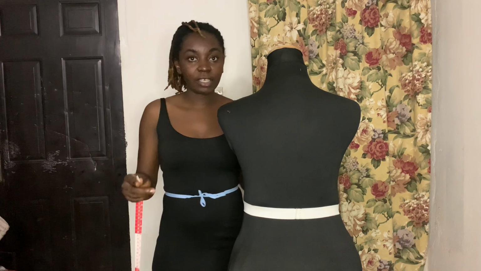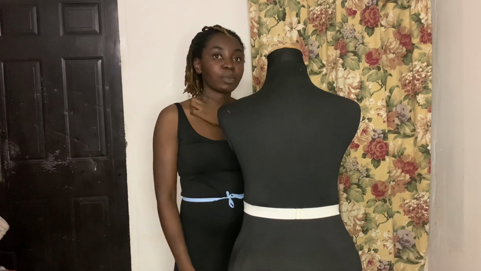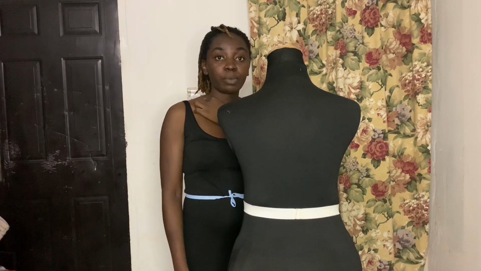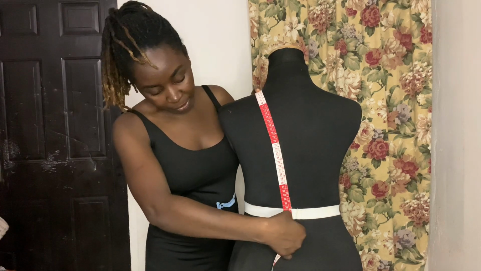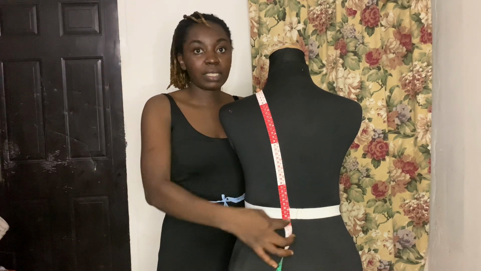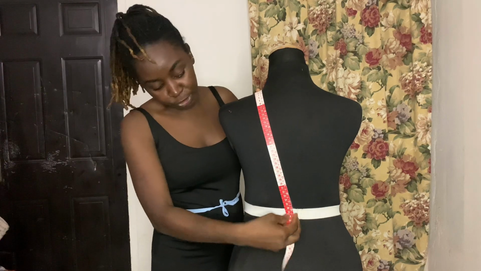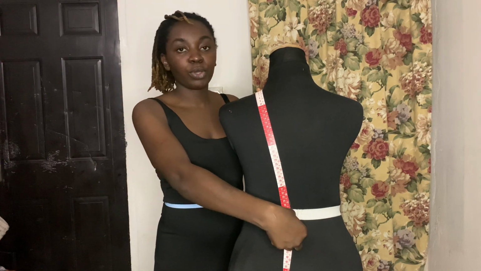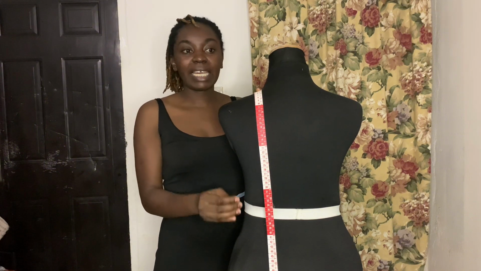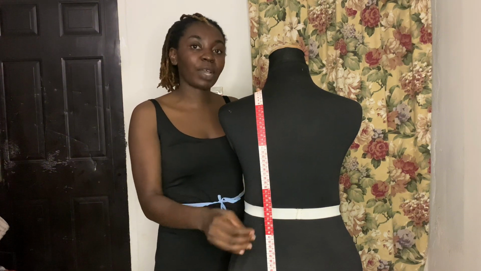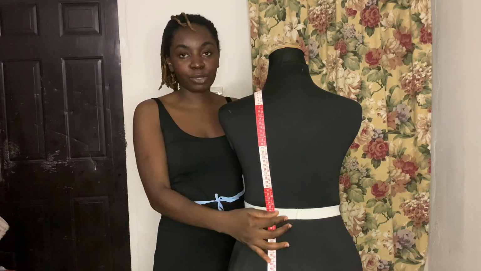So for the back, we have our back bodice length. This is from the SMP, shoulder neck point. Place your tape from that point all the way down to the bottom of your tape. So that gives you your back bodice length. This is the shaping measurement, very important. It is when you don't get this measurement right that you start having folds when you put zips around your waistline. So this measurement is very important, so always have this measurement.